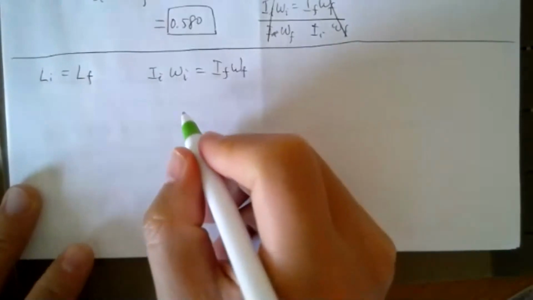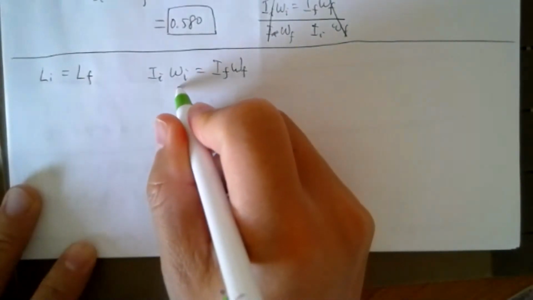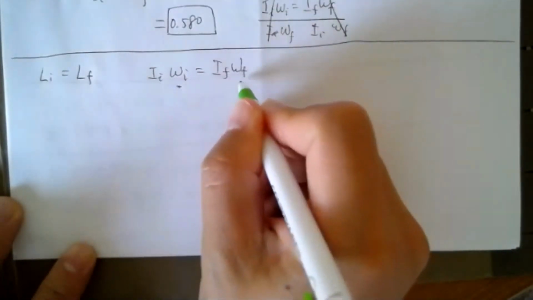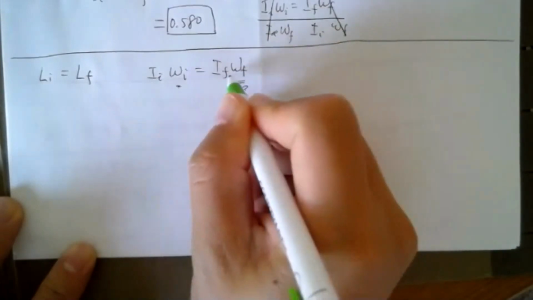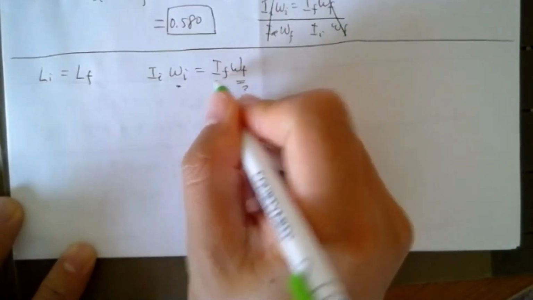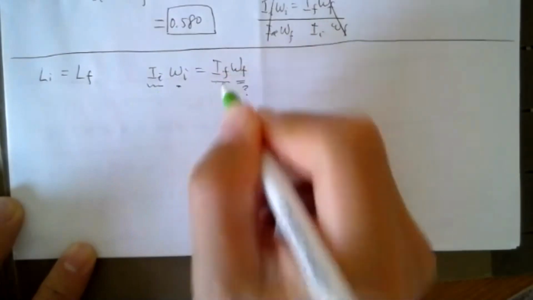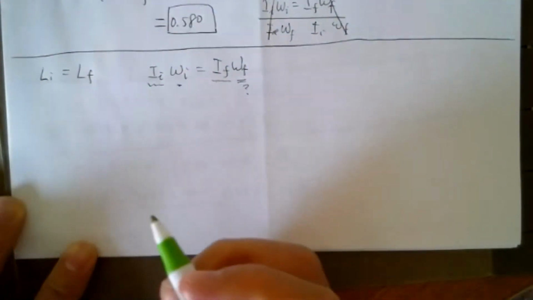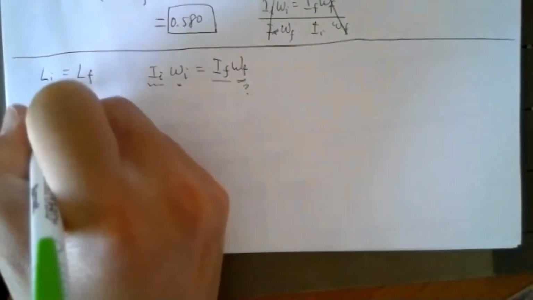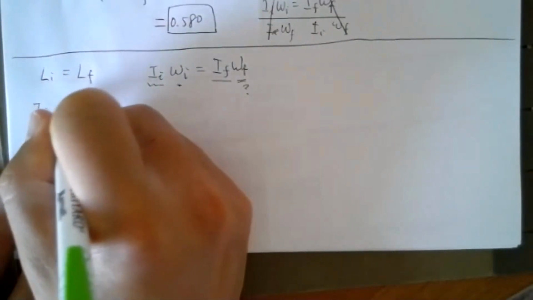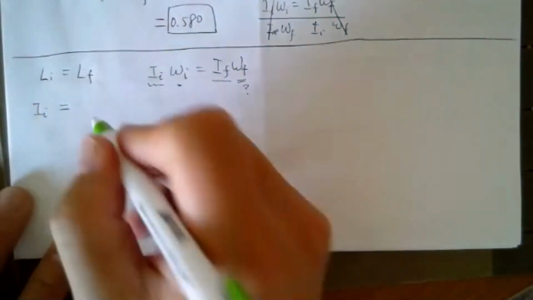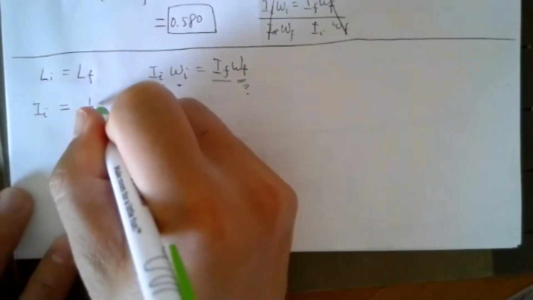You are given the initial omega, and you're looking for the final omega. Then you also need to know the initial moment of inertia and the final moment of inertia. So let's see what I initial and I final are. Because you have the merry-go-round, I will be 1/2.